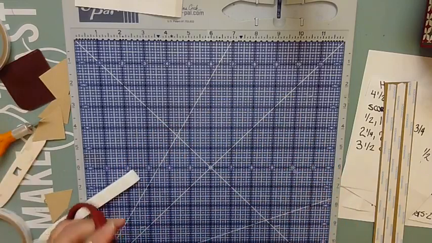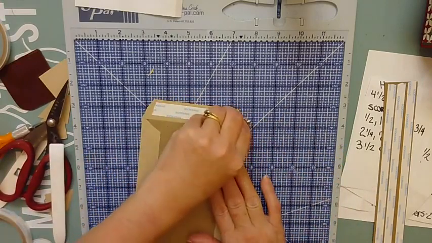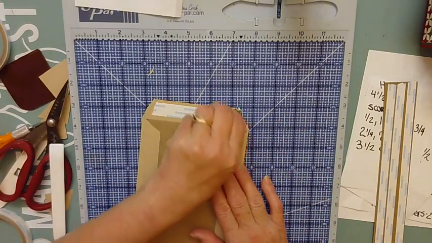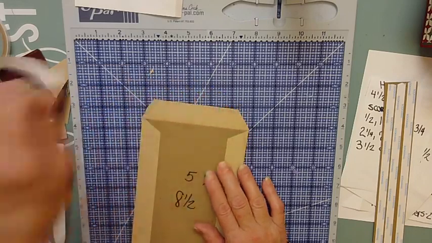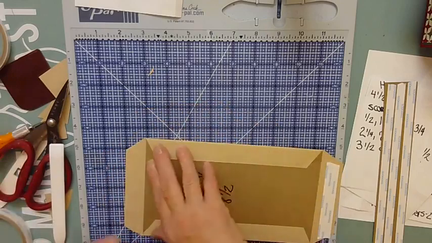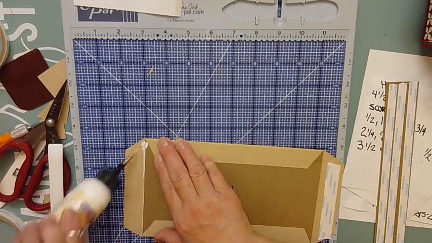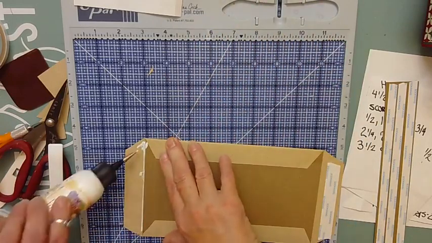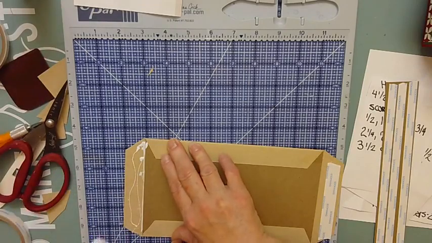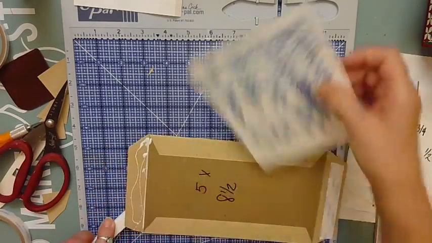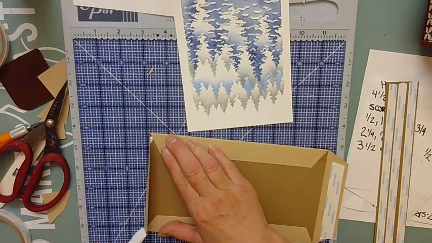I just want to trim that little piece off there. Expanding foam will be back in the store tomorrow. Oh, expand paste. So the expand paste will be back in the store tomorrow. Give me that so they can see what we're talking about. I'll show you what the expand paste is.